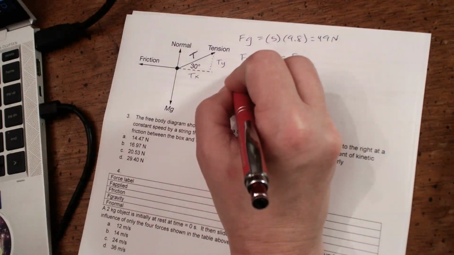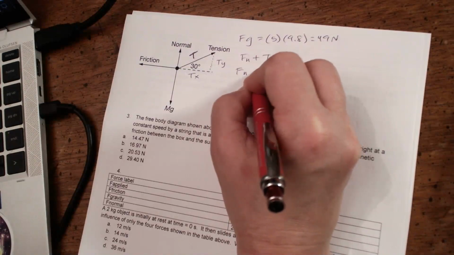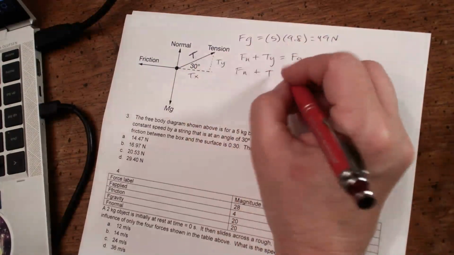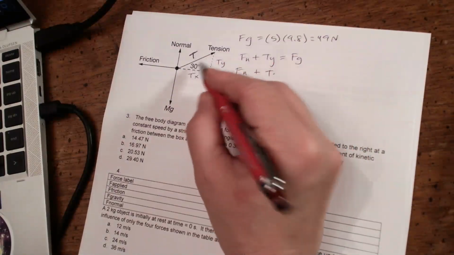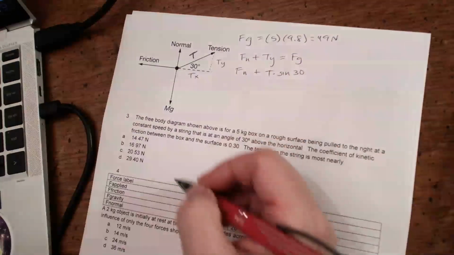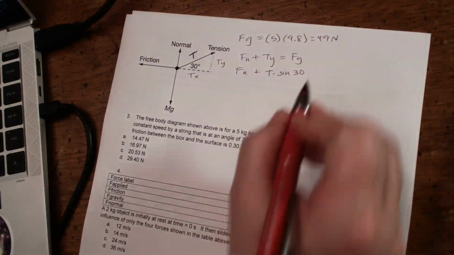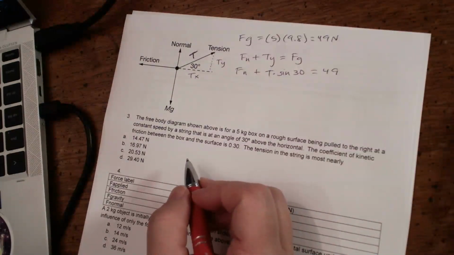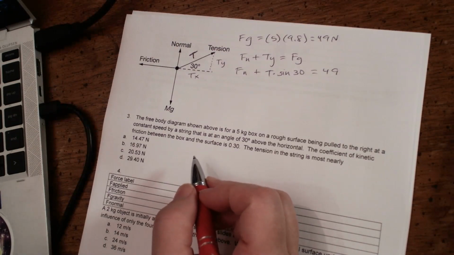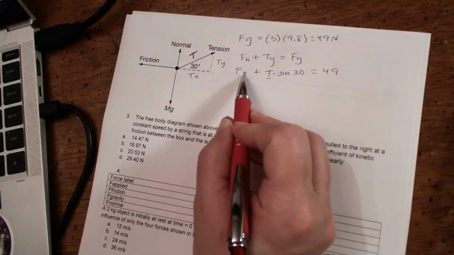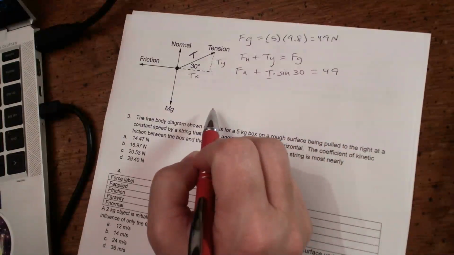So I'm going to substitute in a couple of things here. I've got Fn plus, I'm just going to put in the equation for Ty. It's going to be T, which is what I want to figure out, times sine of 30, because Y is my opposite side here, equals 49. So I want to get T, and I don't know T. I also don't know Fn. So let's see if there's a way for me to figure out Fn.